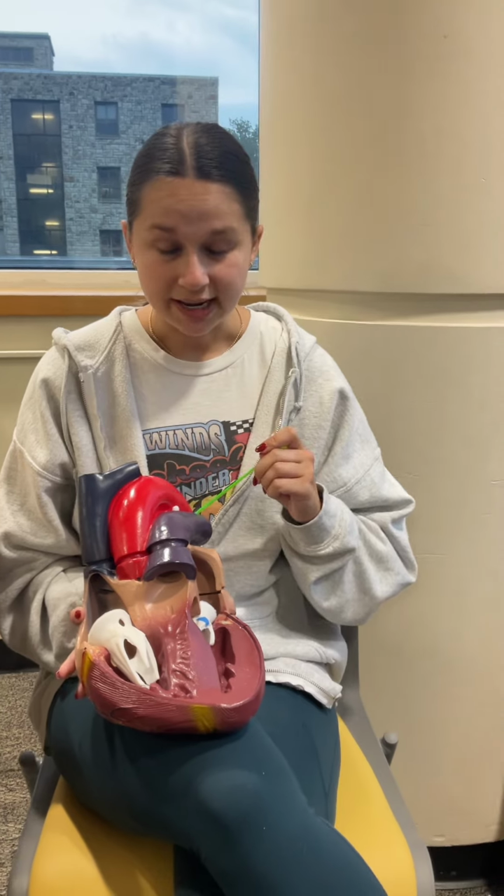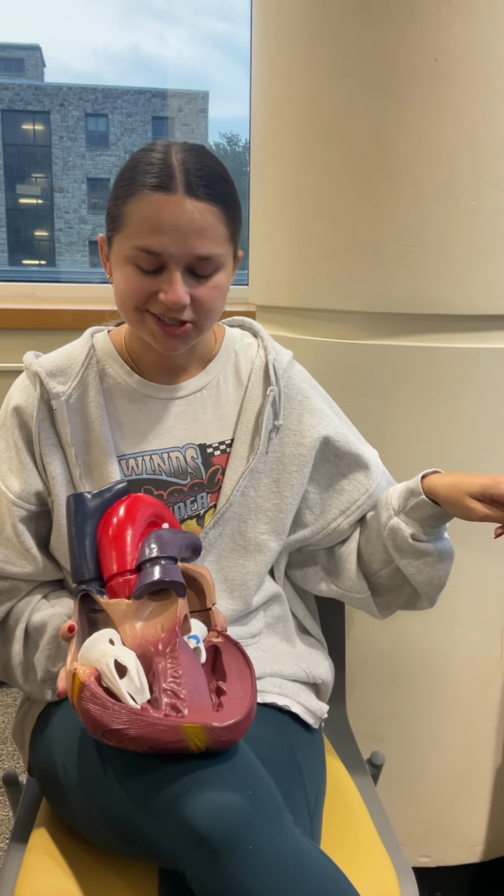Okay, so this is the heart, and I'm going to be showing the pathway of a red blood cell. So the red blood cell is going to enter either through the superior vena cava or the inferior vena cava. Then it's going to go through into the right atrium, through the tricuspid valve into the right ventricle. Then it's going to go up through the pulmonary semilunar valves, through the pulmonary trunk, and out into the lungs, where it's going to get oxygenated.